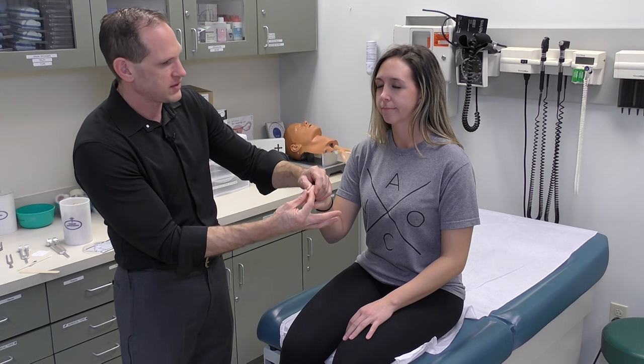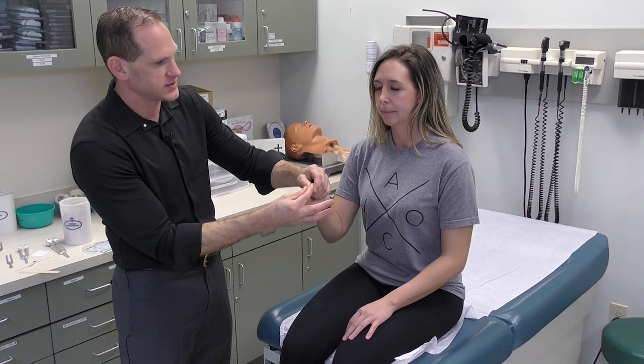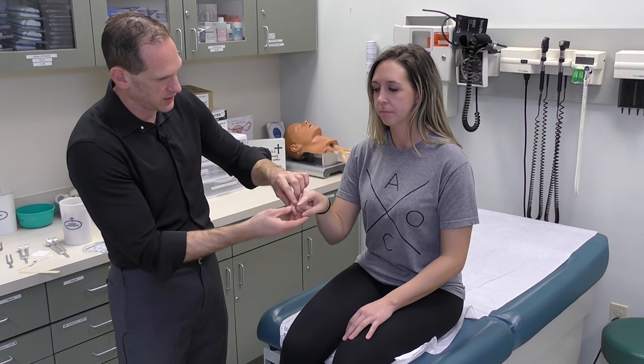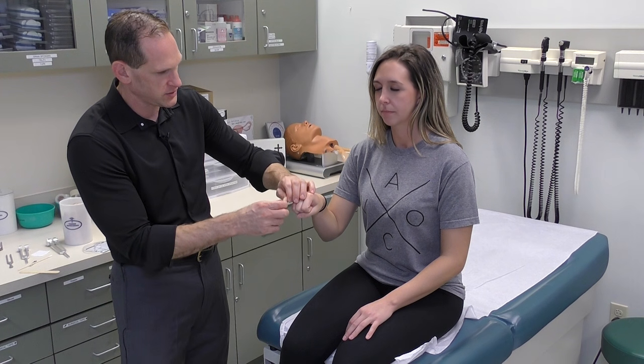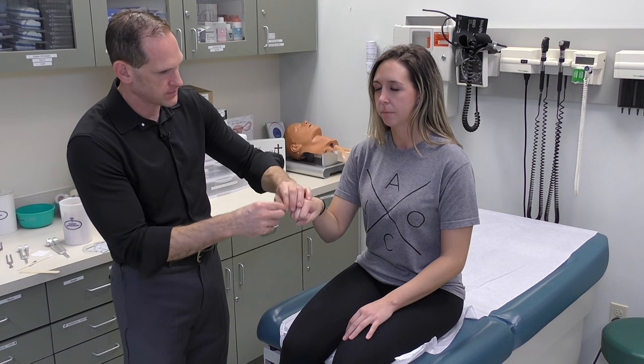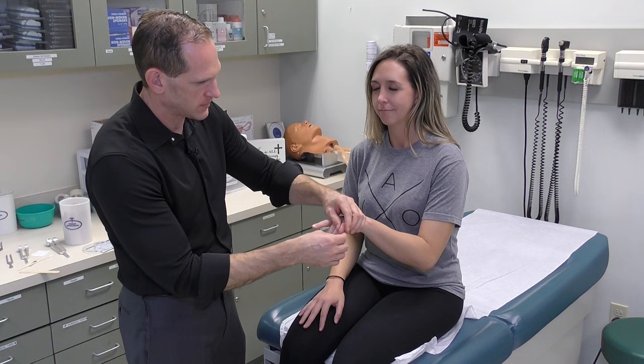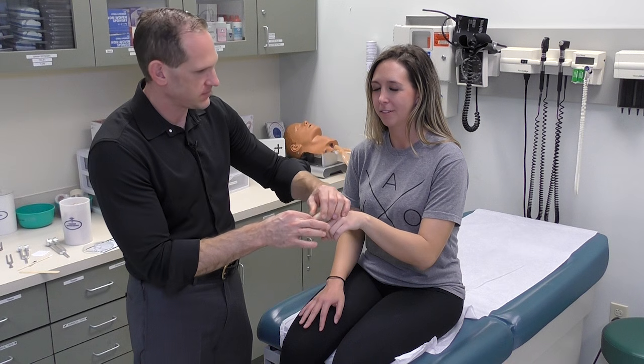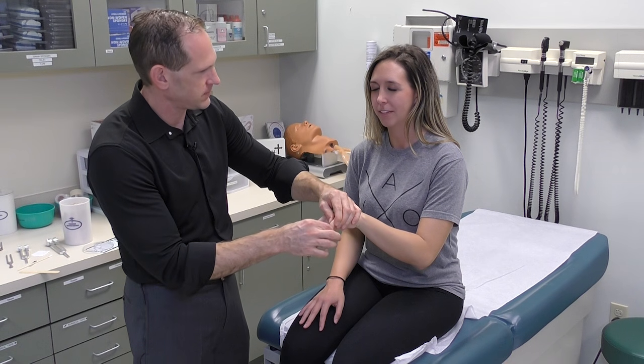Close your eyes, please. And you're going to wiggle their joint. This is up. This is down. Which one is it? Down. Up. And again, this is down. This is up. Which one is it? Down. Up. Okay, and the other hand? Up. Down. Down. Up. Okay, so that is proprioception or position sense.